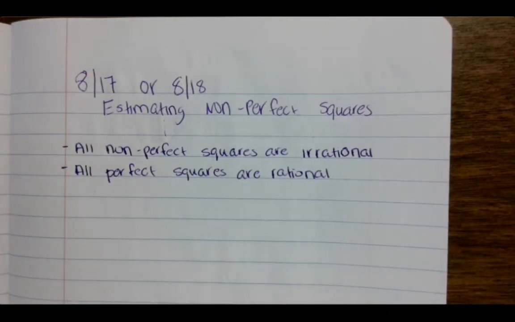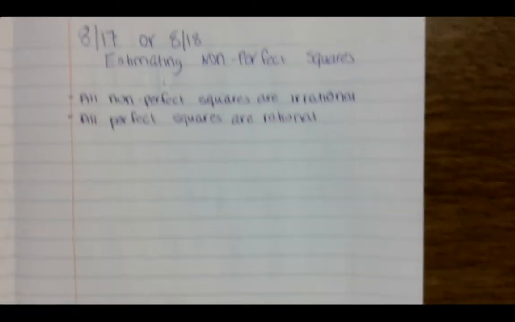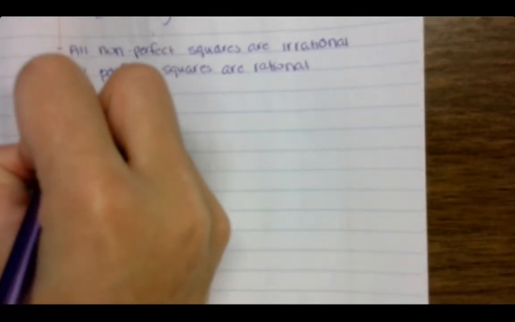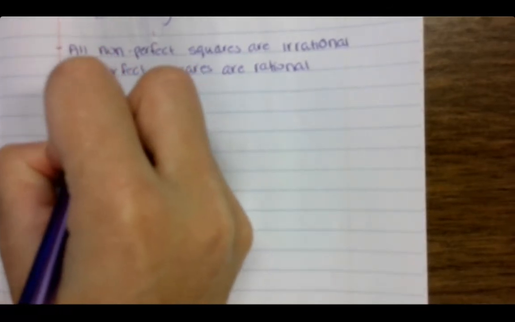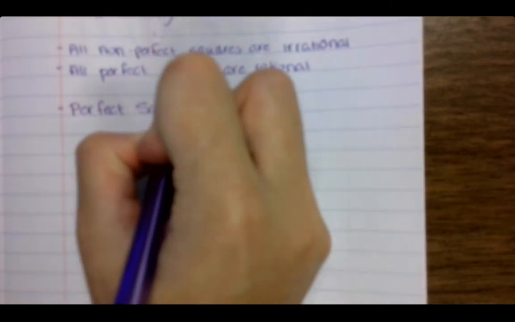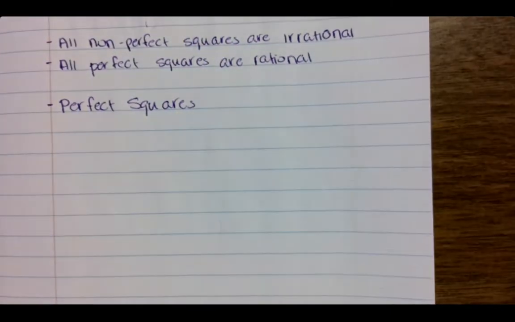Now, you should have just spent a little bit of time on Quizlet looking at perfect squares and remembering what those were from 7th grade. Maybe you talked about it in 6th grade, okay? So let's get those written down first. On the far left side, we are going to put our perfect squares. This is going to be a nice long list.